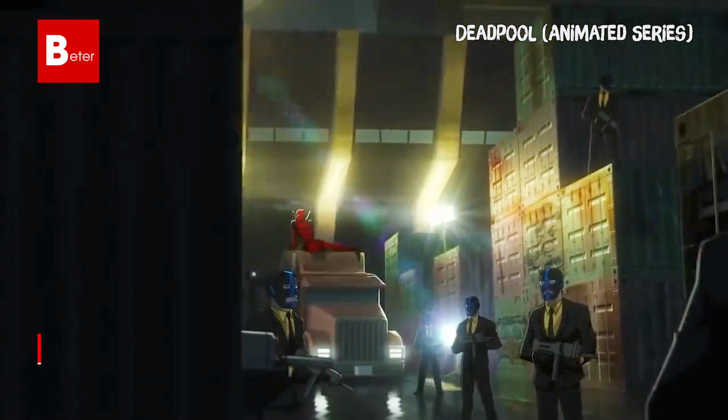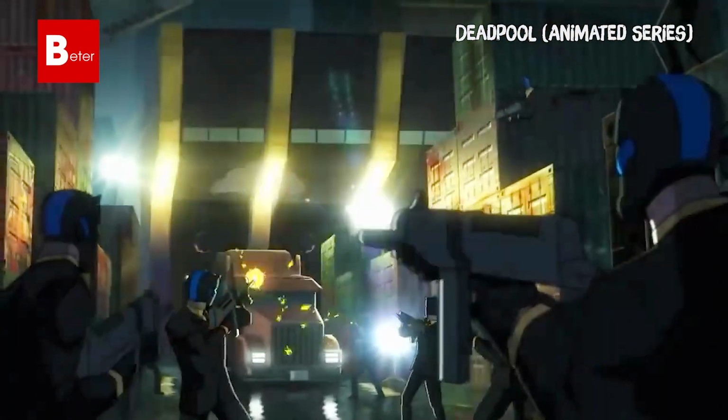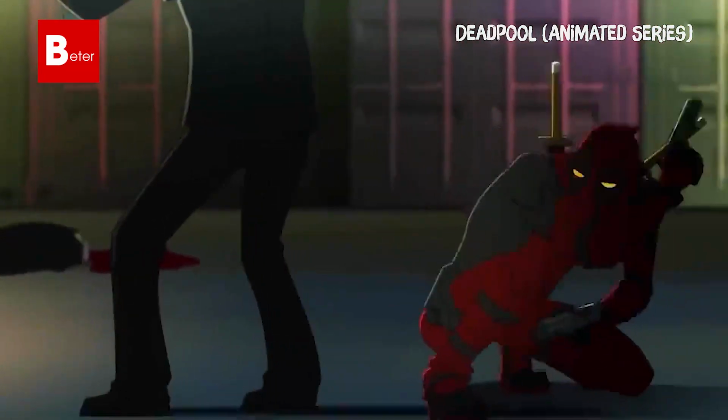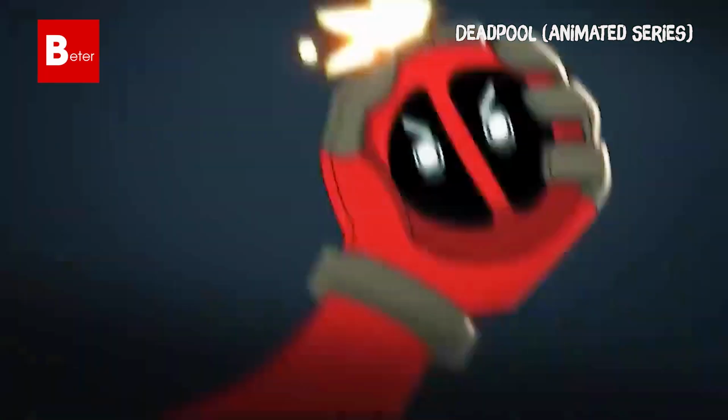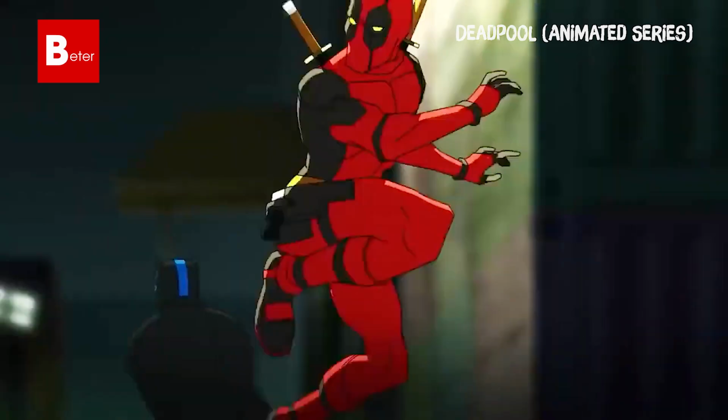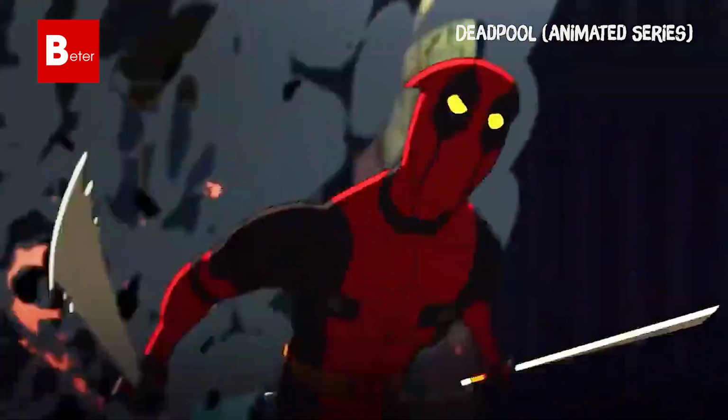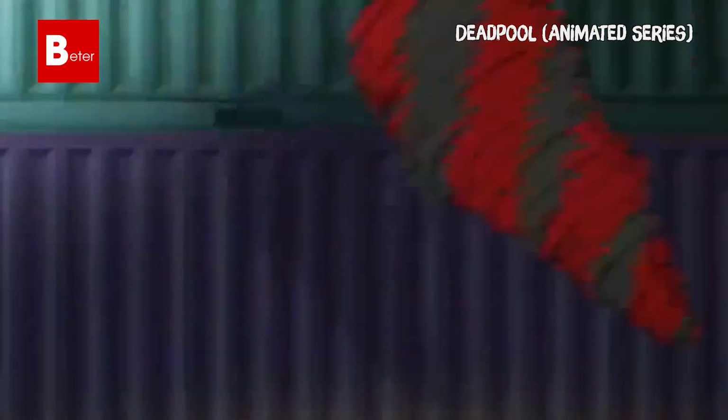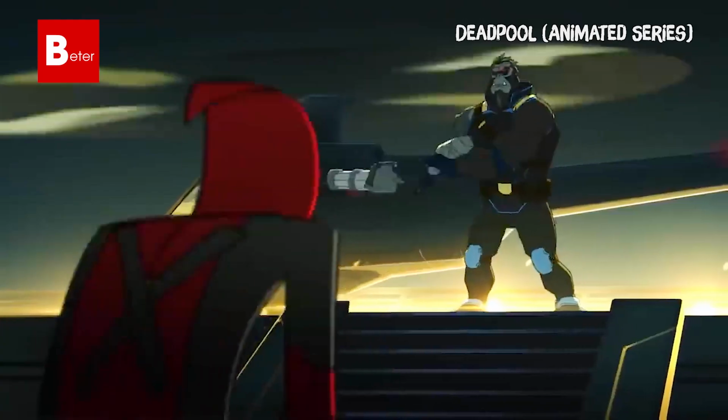Following the success of the live-action films, an animated series featuring Deadpool was announced, but unfortunately, it was never produced. Created by Donald Glover and Stephen Glover, the series was set to explore Deadpool's antics in a comedic and irreverent way, with Glover voicing the character.